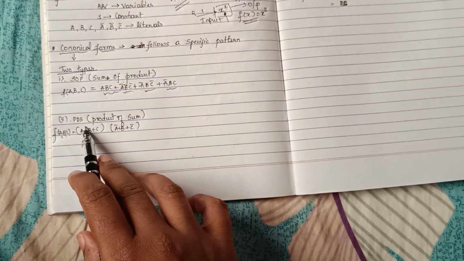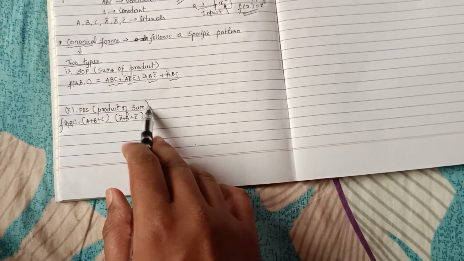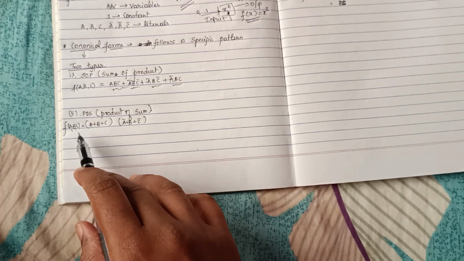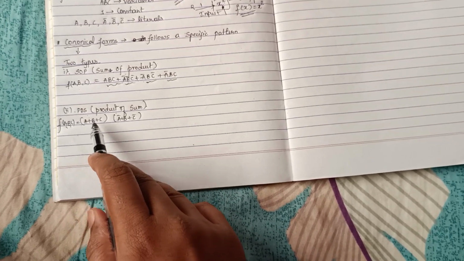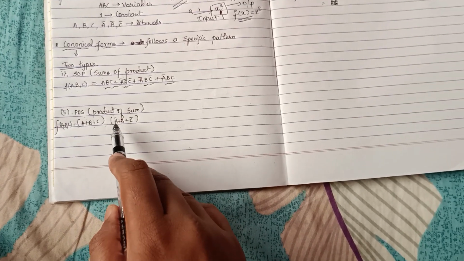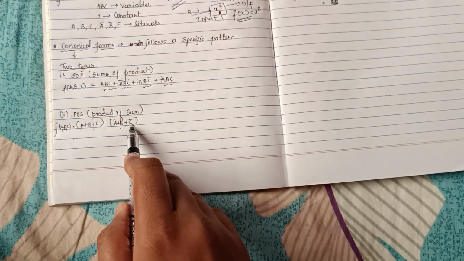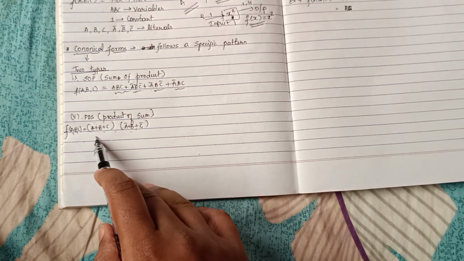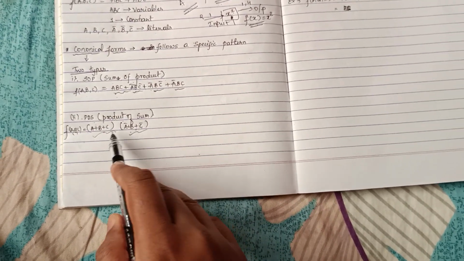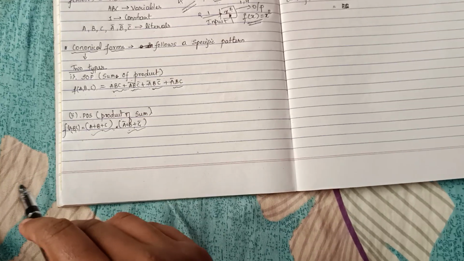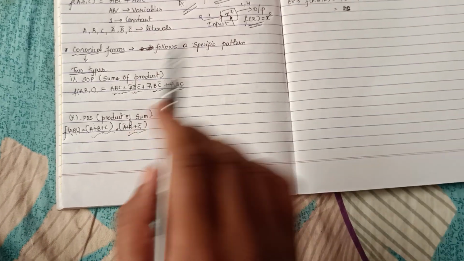Next, one more canonical form is POS, that is product of sums. So f of ABC is equal to (a plus b plus c) and (a bar plus b plus c bar). These two terms are sums and we are making the product of them. So this is known as product of sums.